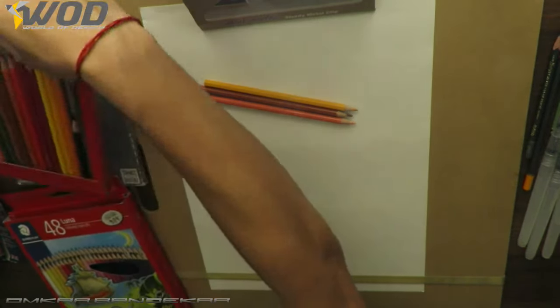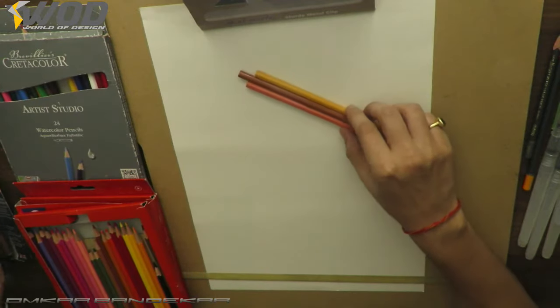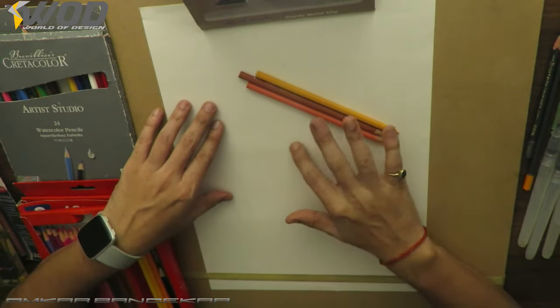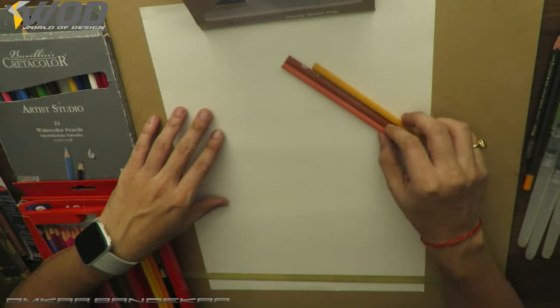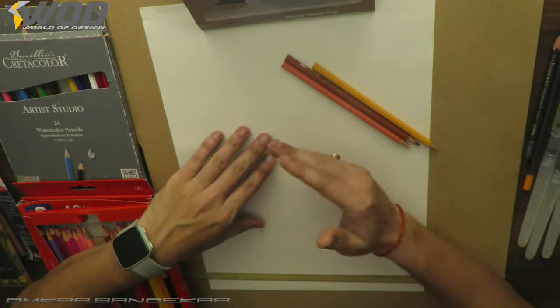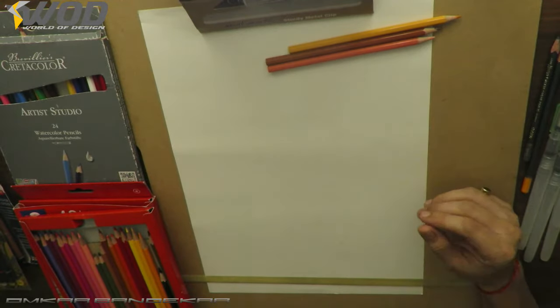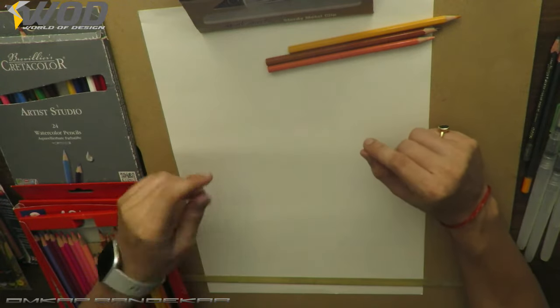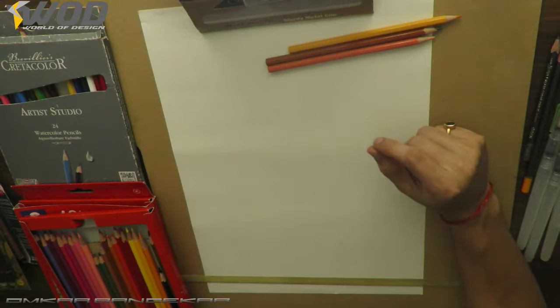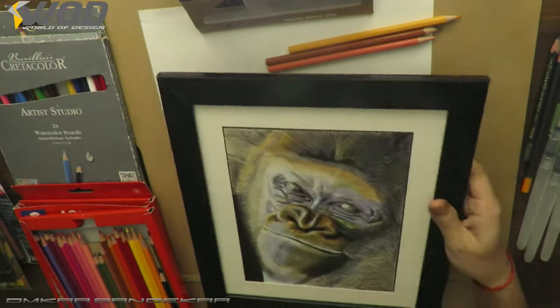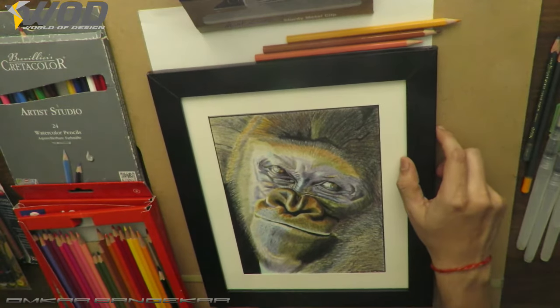For example, suppose I am making the skin of an animal that has hair on its body. To understand how watercolor pencil and color pencil work on the paper, let me take the example of the monkey, the gorilla.